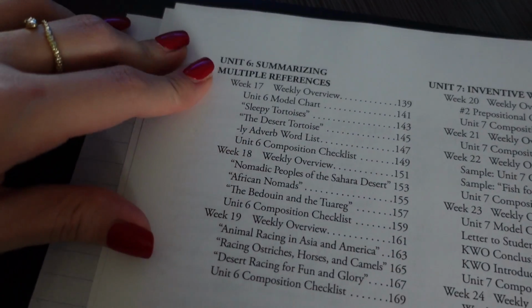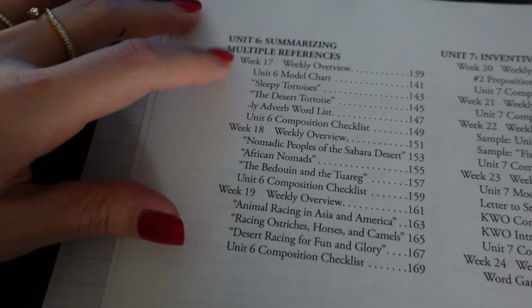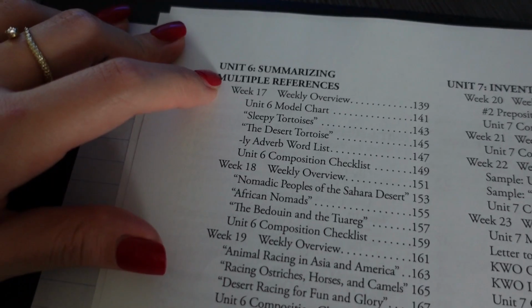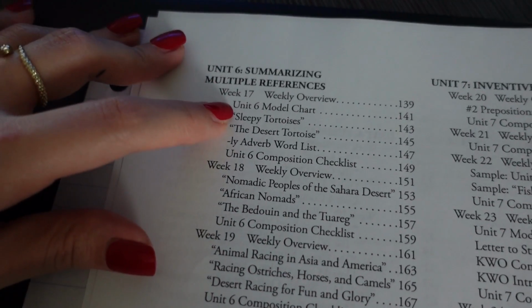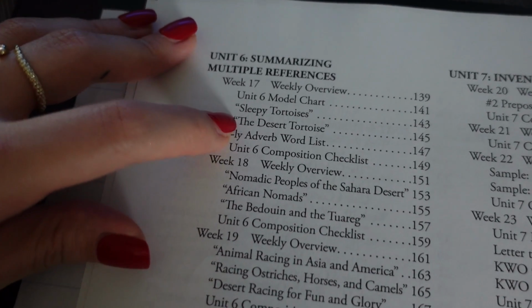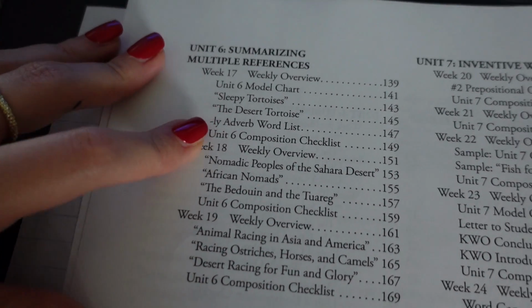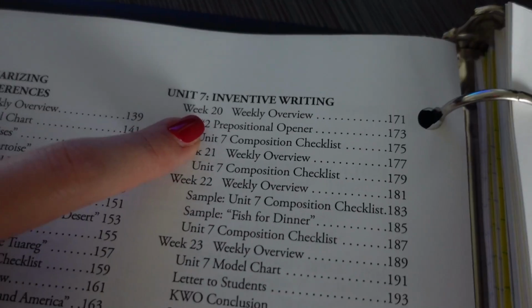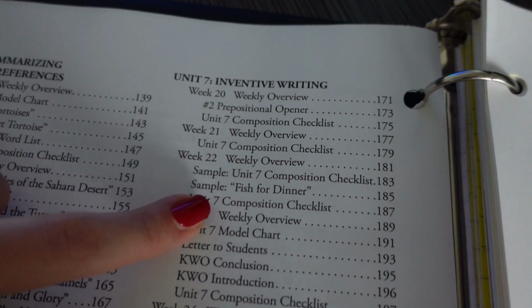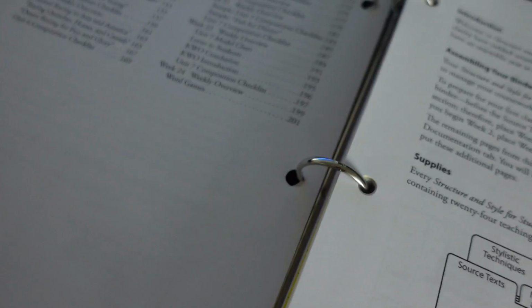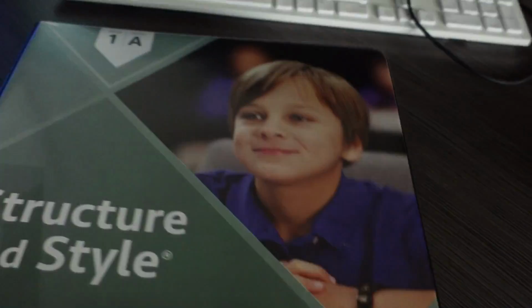And then next week, when we start week 17, we are summarizing multiple references. It looks like we're getting some papers, these are 2 tortoise papers, and they're going to have to write a paper based on that. And then unit 7, inventive writing, which I haven't gotten to yet. So there's a sum up of everything that they're doing. That is what day 1 looked like.